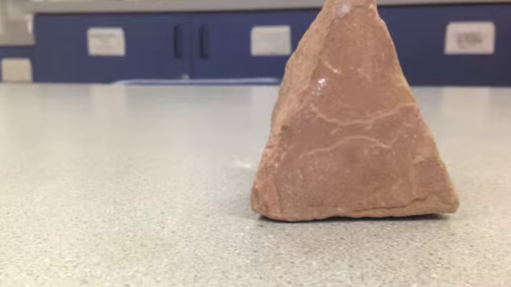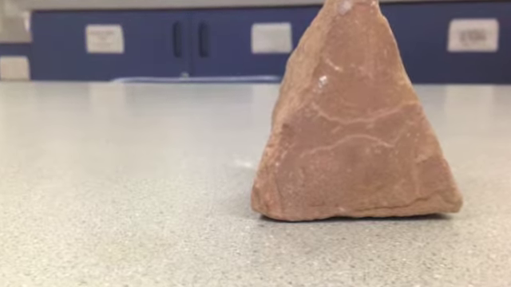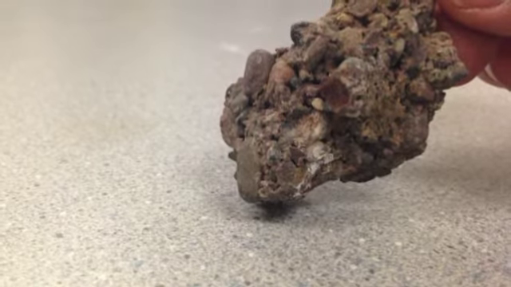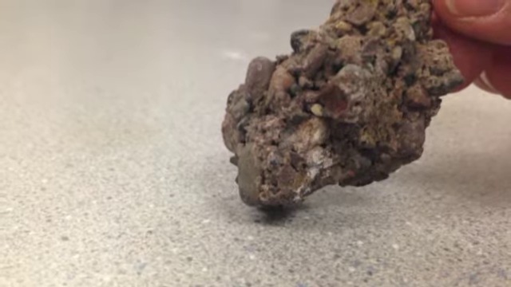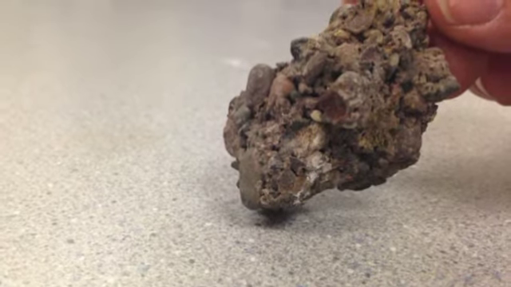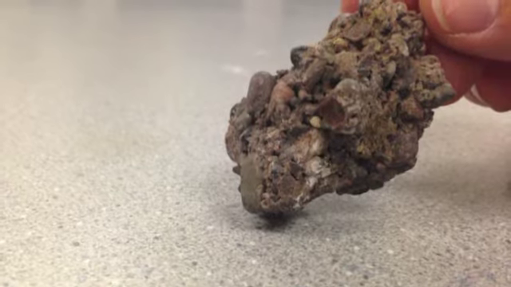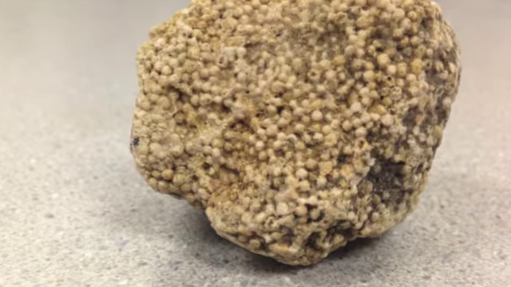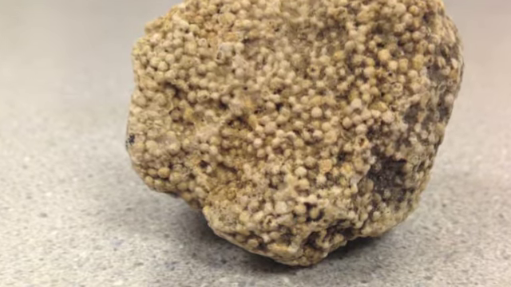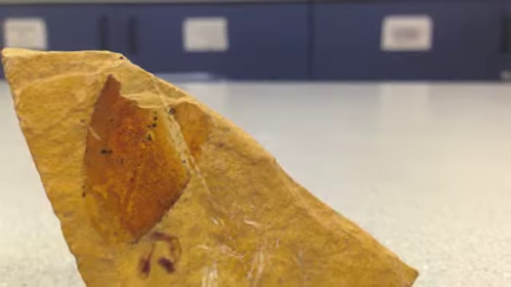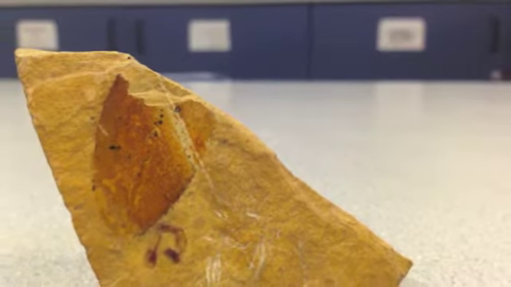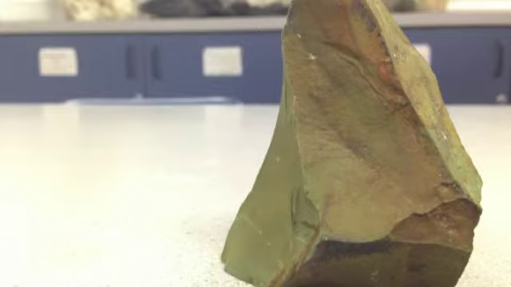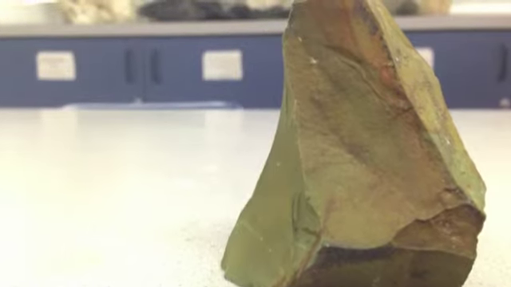First, we have the quartz sandstone, which is a sedimentary rock. Next, we have the volcanic conglomerate rock, which is also sedimentary. Then we have oolitic limestone, which is a sedimentary rock. Then we have the leaf fossil, which is a fossil. And the last of the samples for the West Snake River Plain is chert, which is a sedimentary rock.